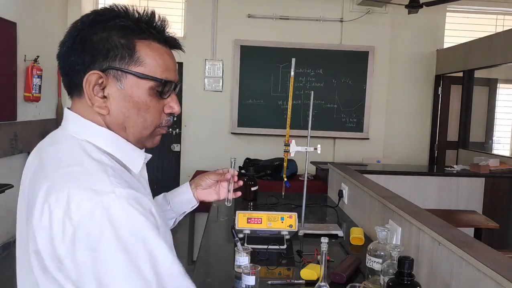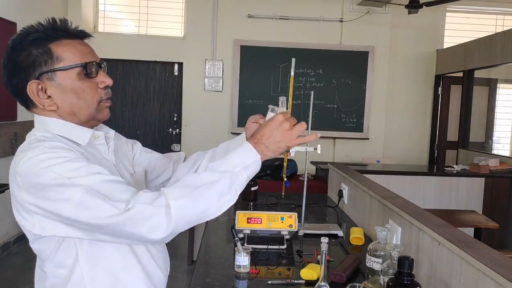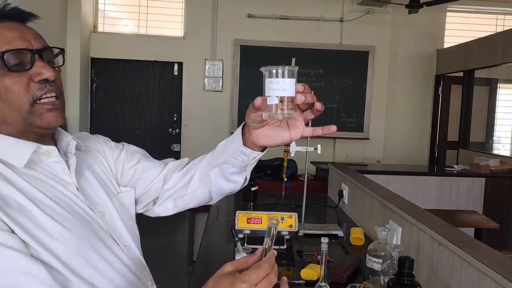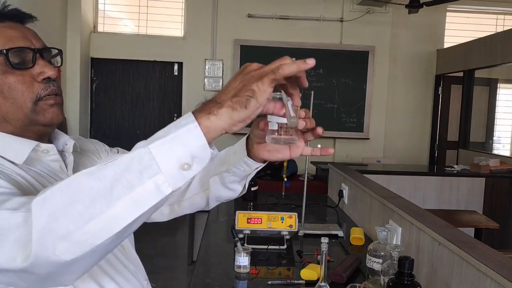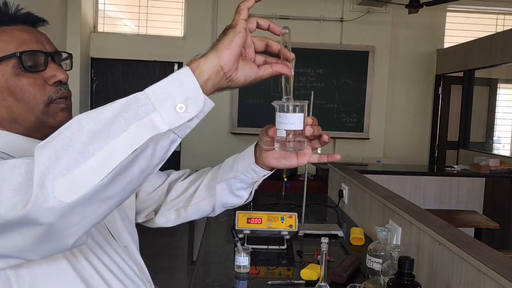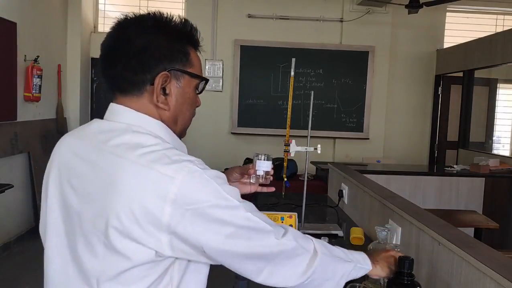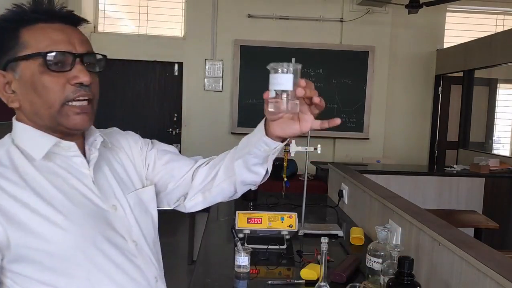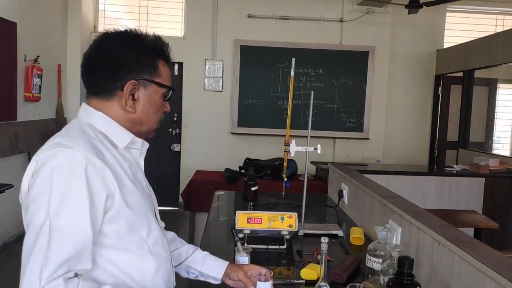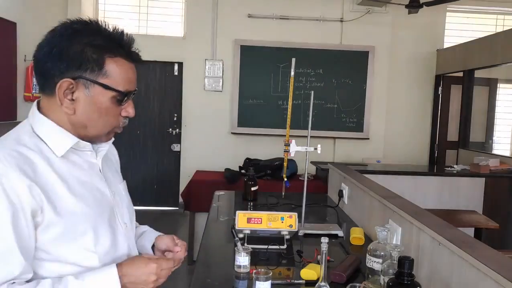In this beaker, which now contains the Fe(II) solution, let us add 2 normal sulfuric acid solution. The reaction takes place in the acidic medium.